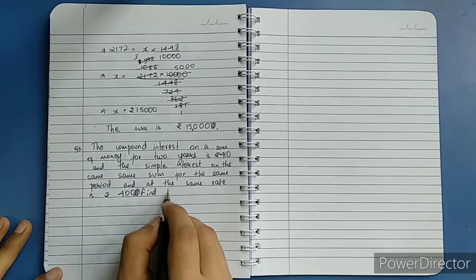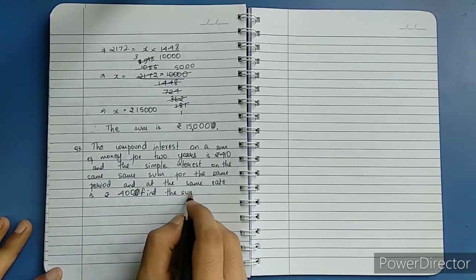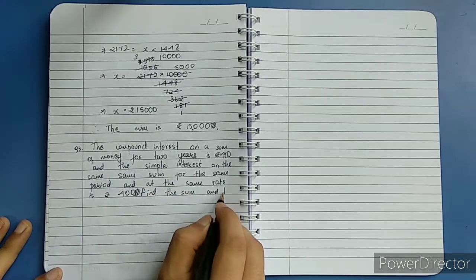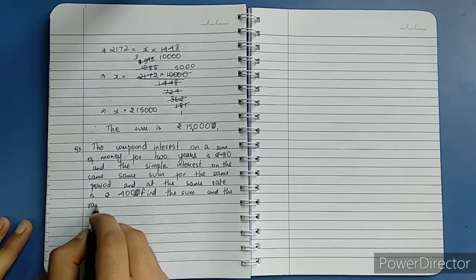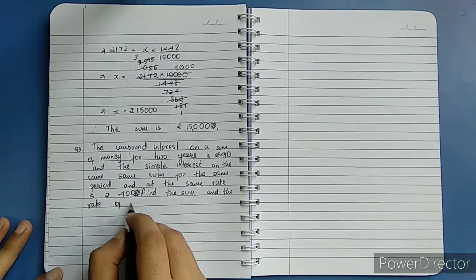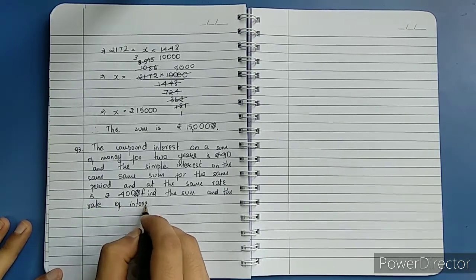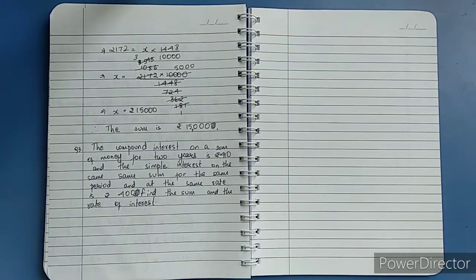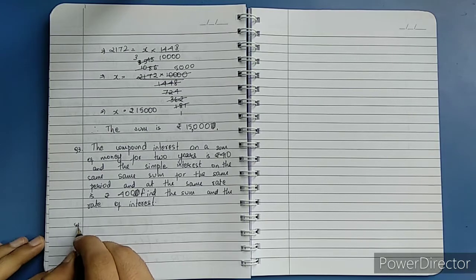Find the sum and the rate of interest. For this particular sum, we'll see some different ways to solve this. So solution.